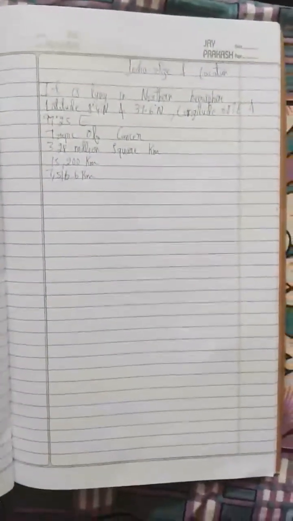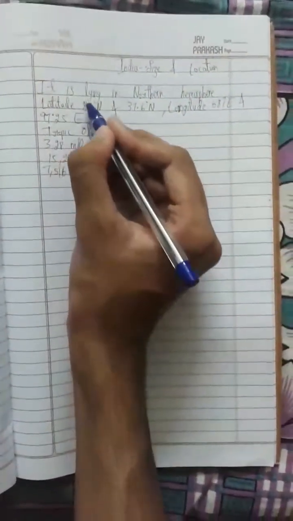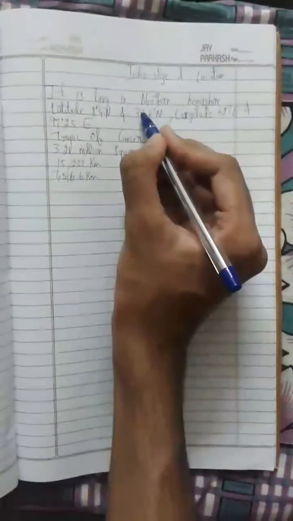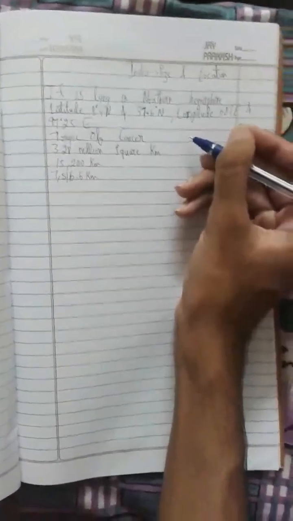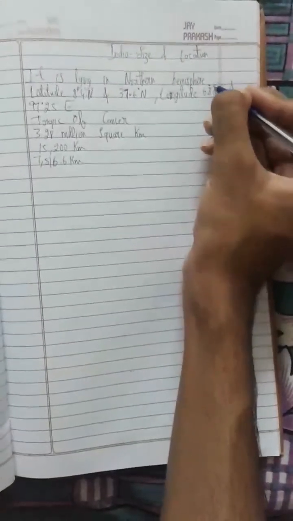So, if we come to the location of our India, India is a vast country, as you all know. It is lying entirely in the northern hemisphere. The mainland of India extends between latitude 8.4 degrees north and 37.6 degrees north, and longitude 68 degrees 7 seconds east to 97.25 east.